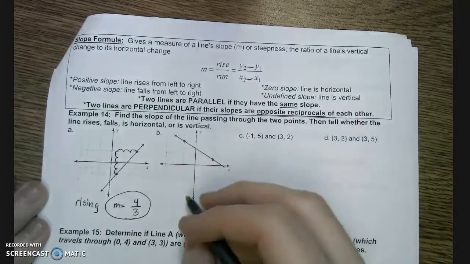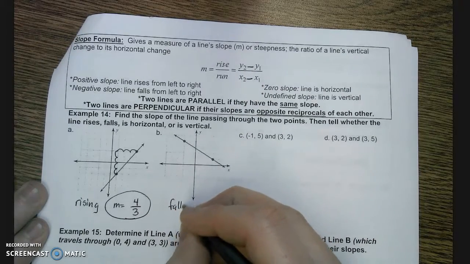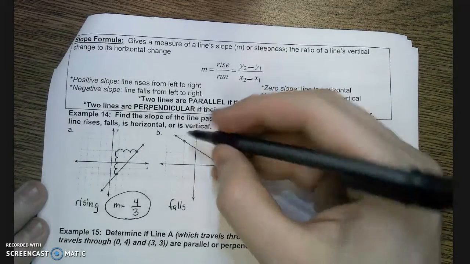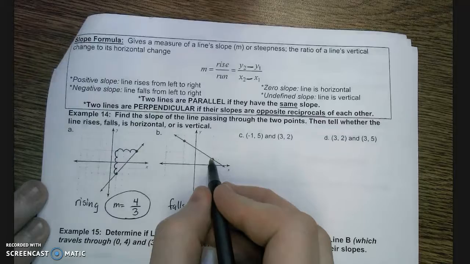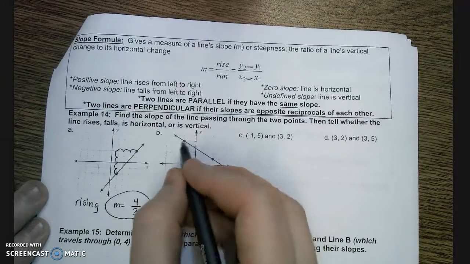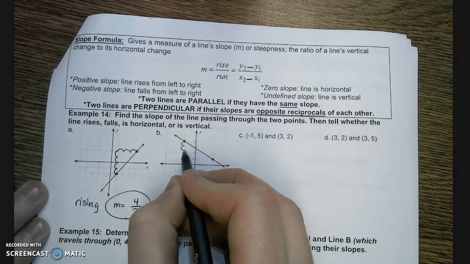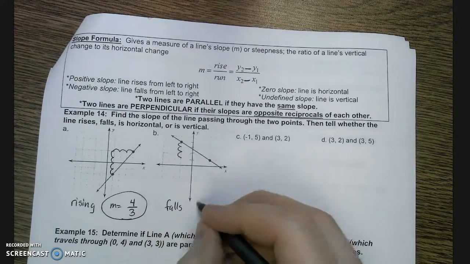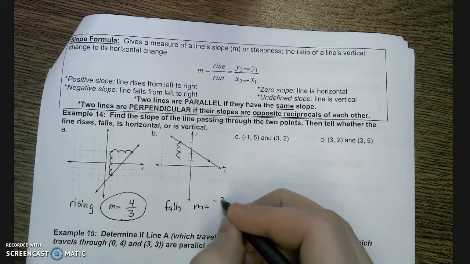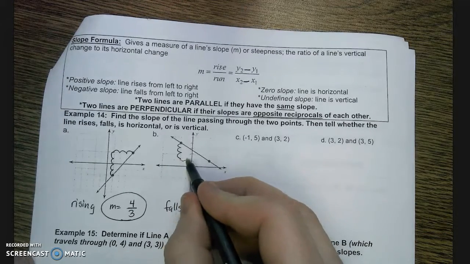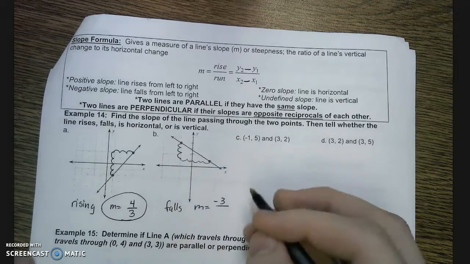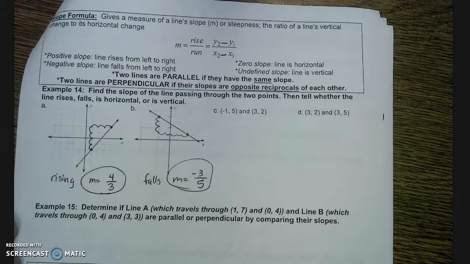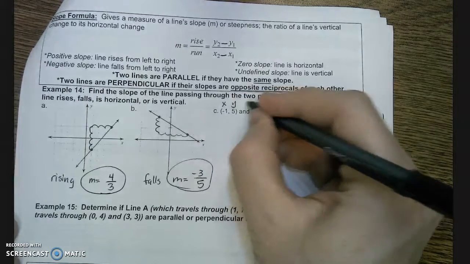This line is falling from left to right. And if we count how far down, this isn't the best graph, it's going down 1, 2, 3. So that's a fall of -3 and a run of 1, 2, 3, 4, 5. So -3/5. Here we've got an x and a y, an x and a y.